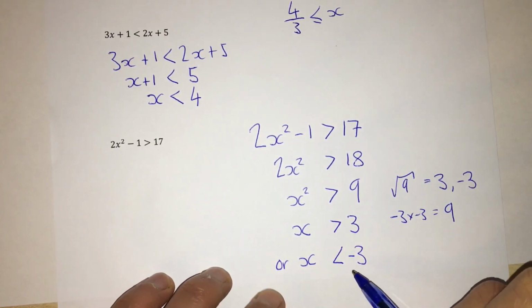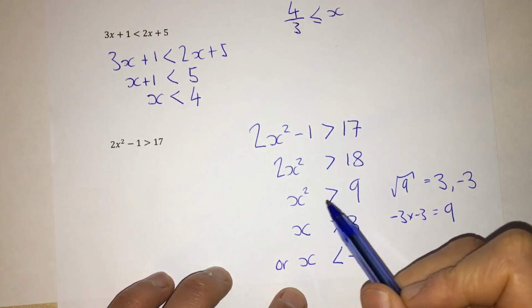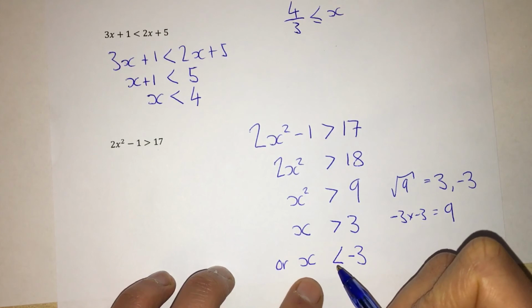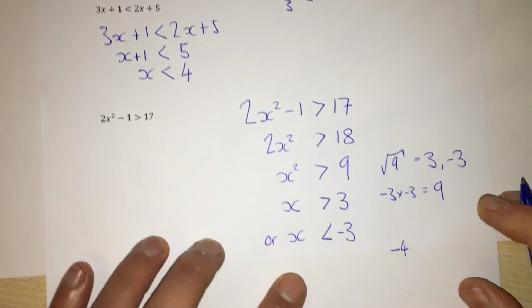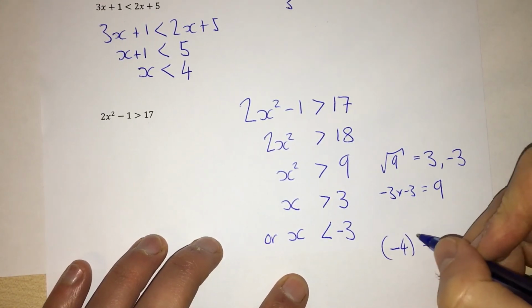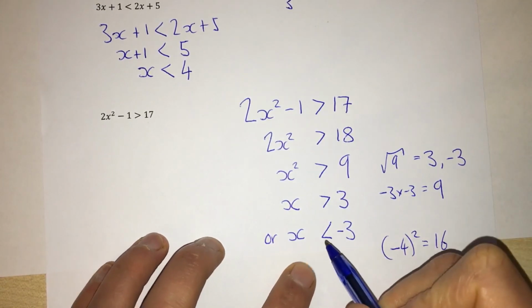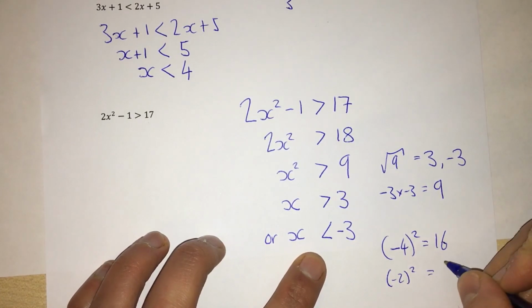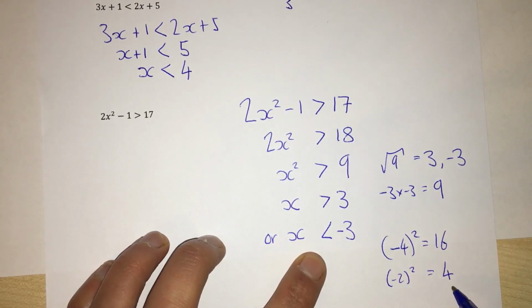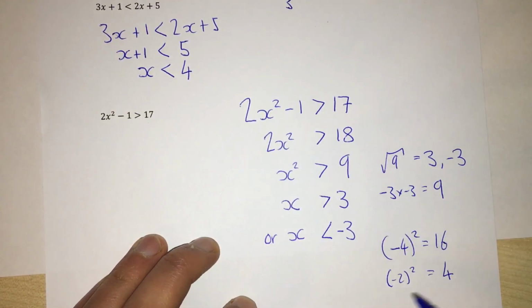Now when you think about it, it makes sense because we want these values when we square it to be greater than 9. If we square, for example, something that's less than -3, let's take -4. If we square that, we get 16, and 16 is greater than 9. If we went for a number that was greater than -3, for example -2, and we squared that, we'd only get 4, and 4 isn't greater than 9. Now this is really advanced, so if you can get your head around this, you're doing really well.